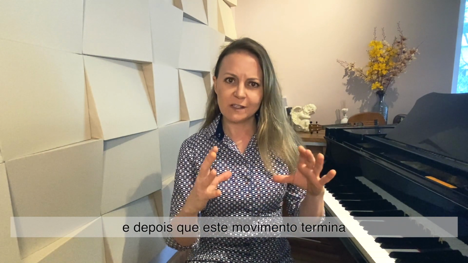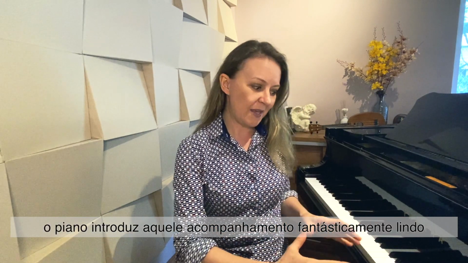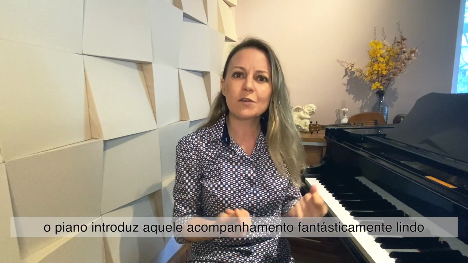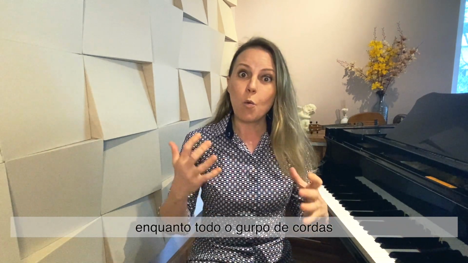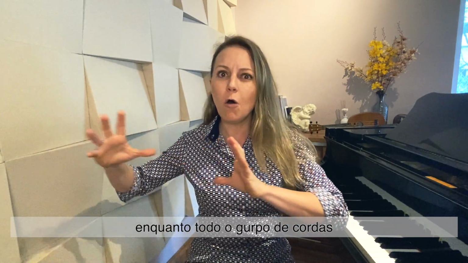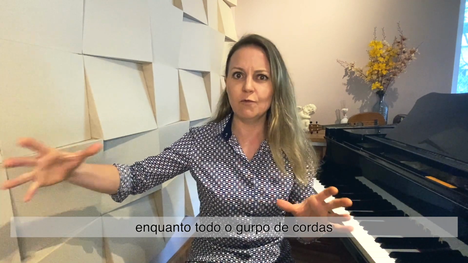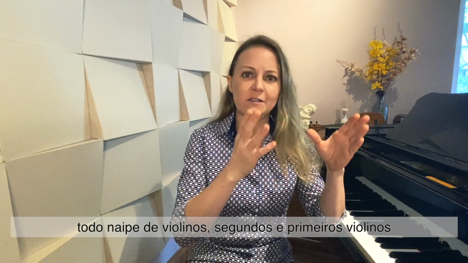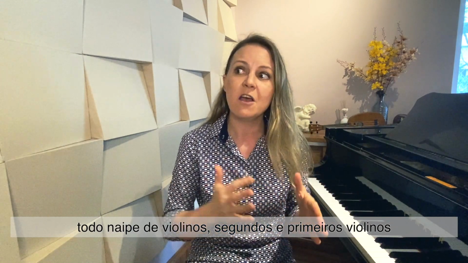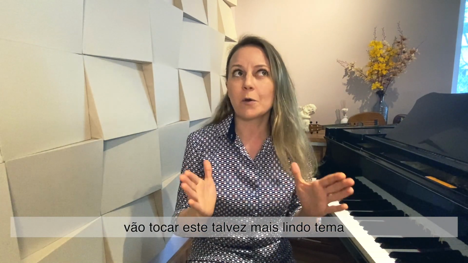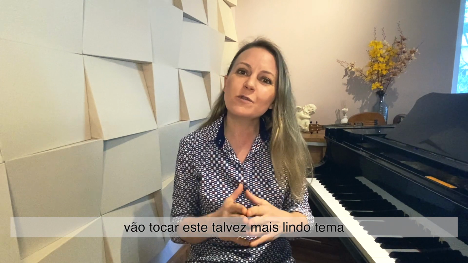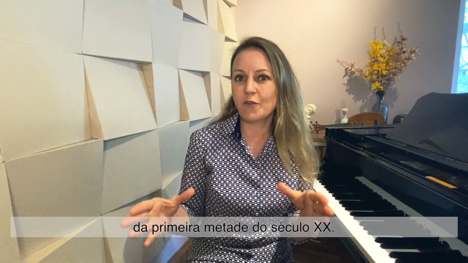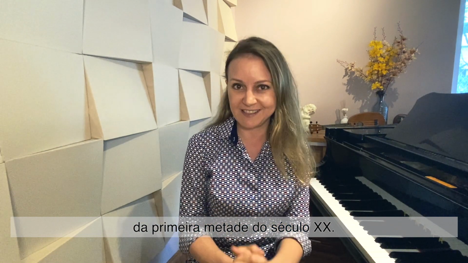And after this moment finishes, the piano introduces that fantastically beautiful accompaniment while the whole string group, the whole violin group, second and first violins, will play this perhaps most beautiful theme from the first part of the 20th century.